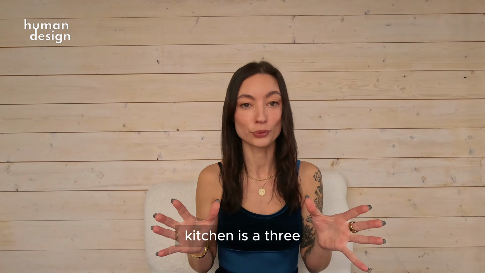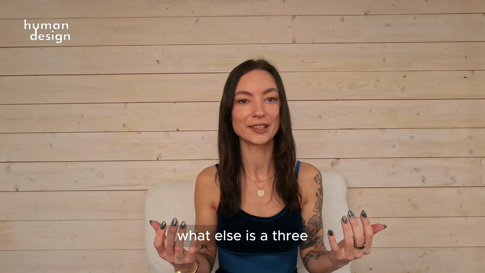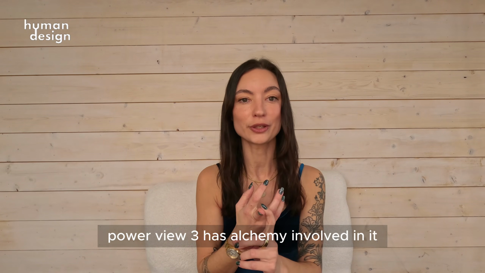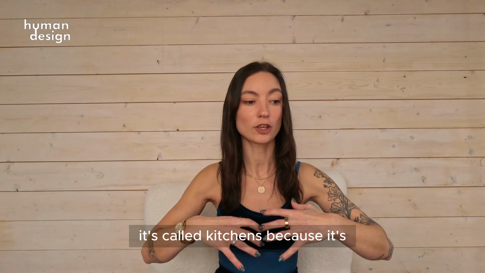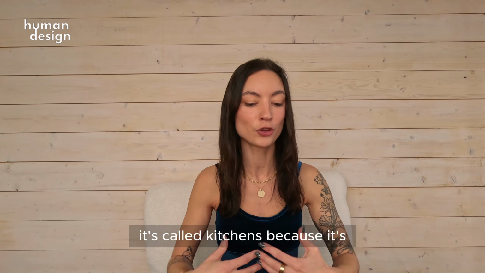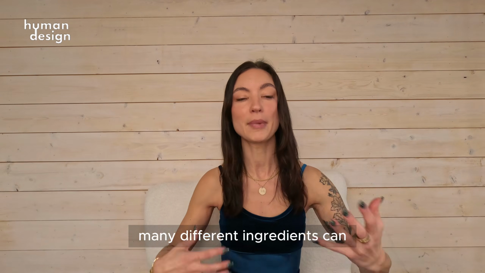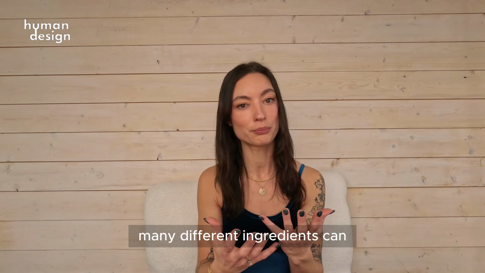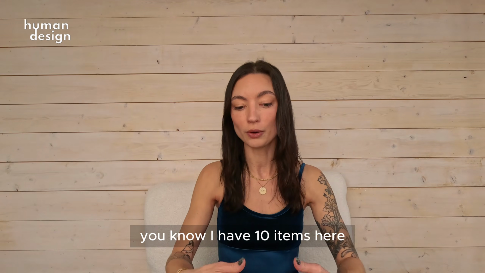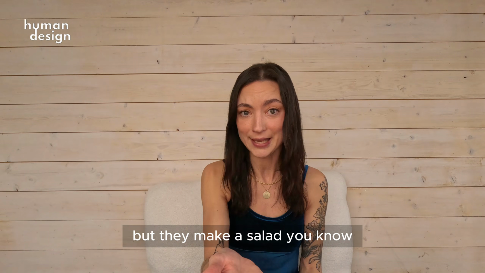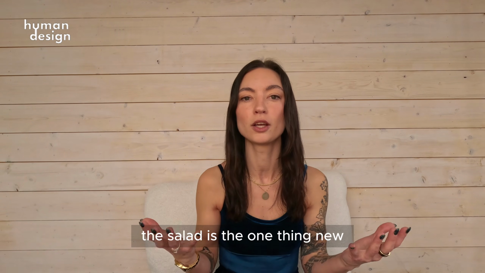Kitchen is a 3. What else is a 3? Trial and error, action sense, power view. 3 has alchemy involved in it. It's called kitchens because it's acknowledging that it's a place where many different ingredients can come together and be combined to make something new. You know, I have 10 items here, but they make a salad. The salad is the one thing new.